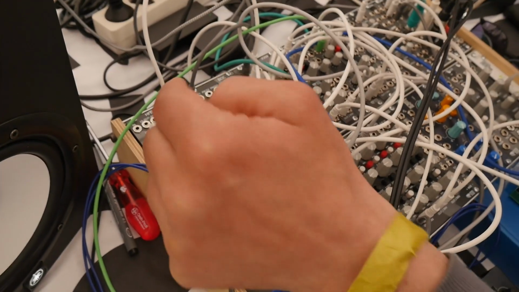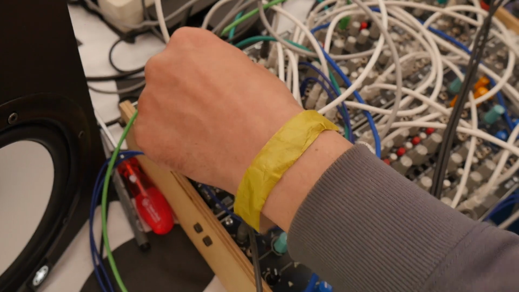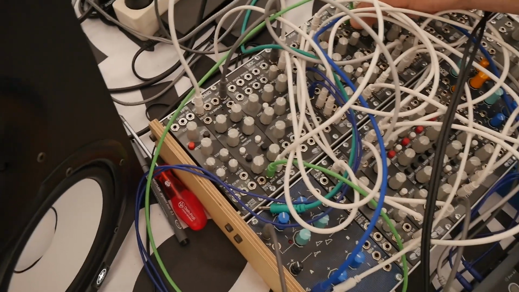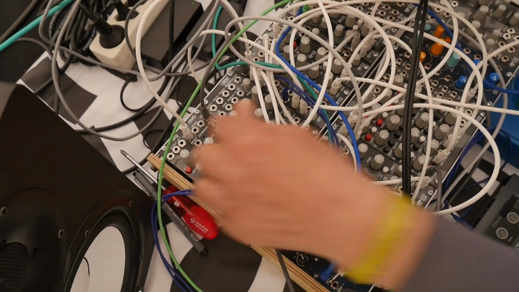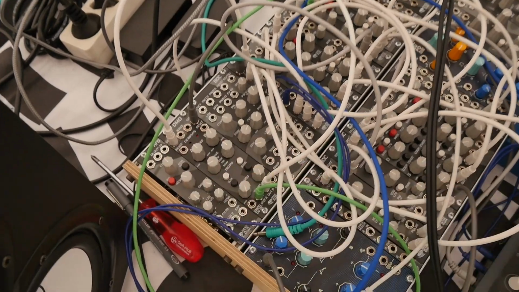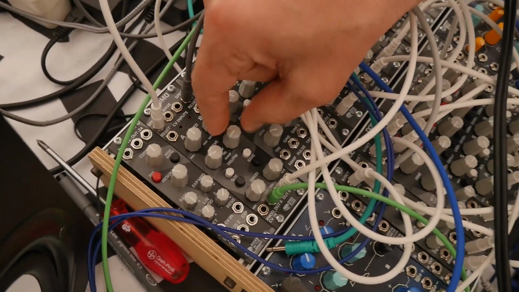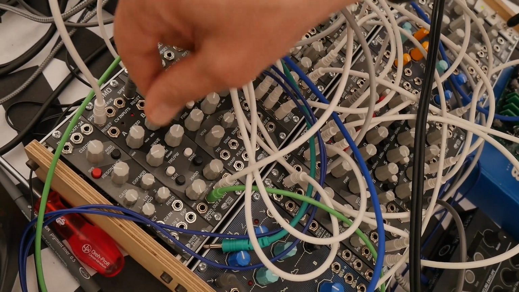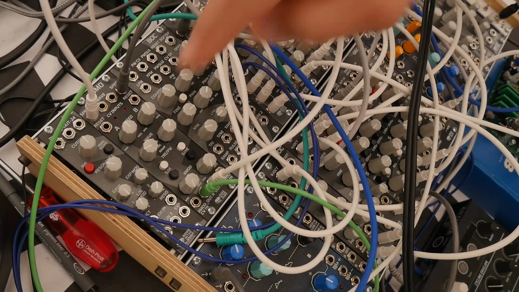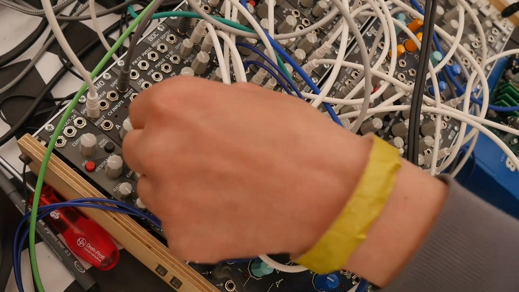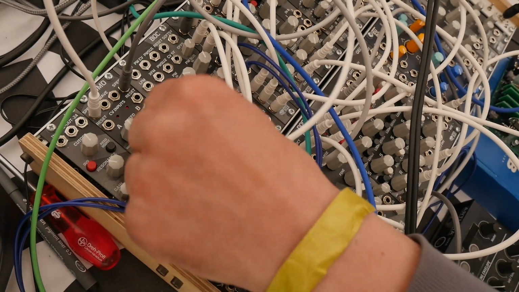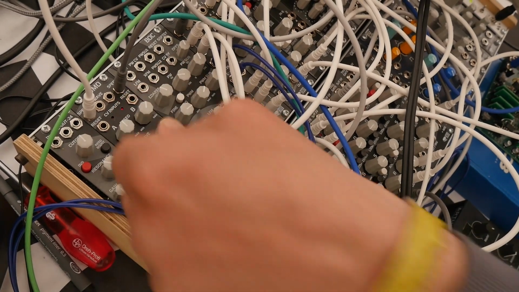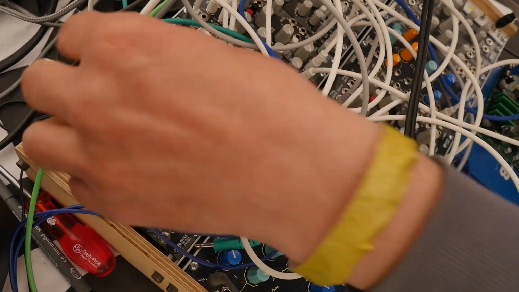Then we got a sinus. Sinus. And now we go to pulse. Also, via this is pulse mode modulation. The wave knob can be controlled via CV. To modulate the wave. Yeah. For example, I can.